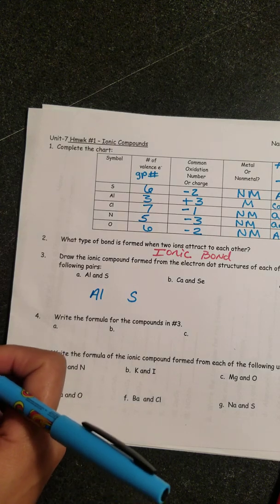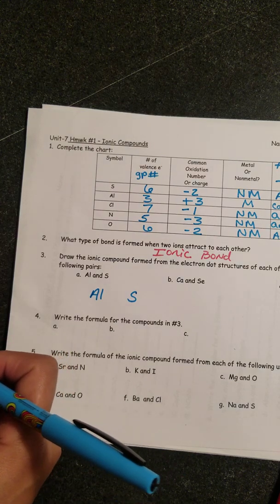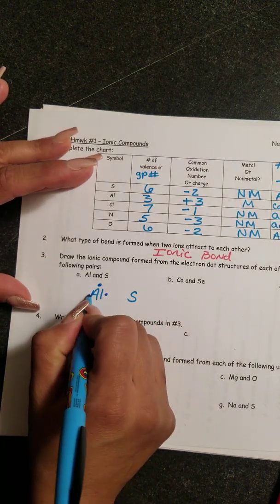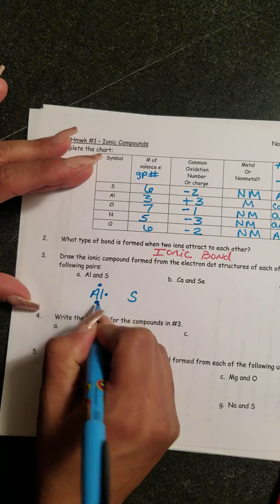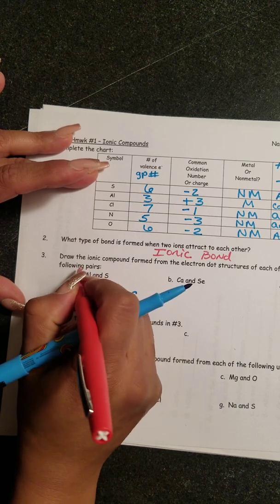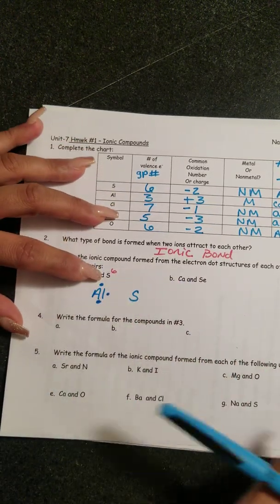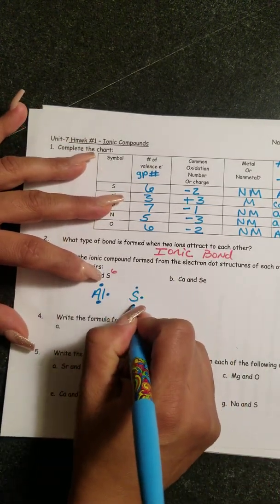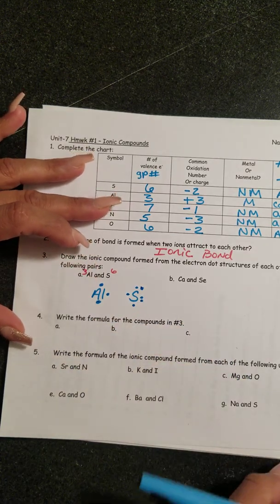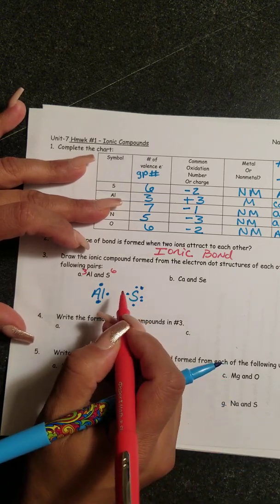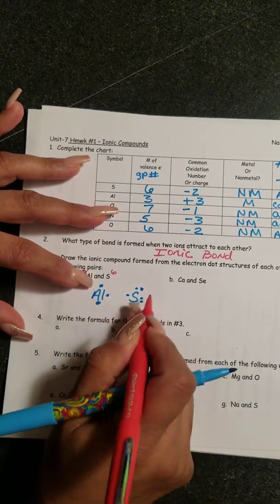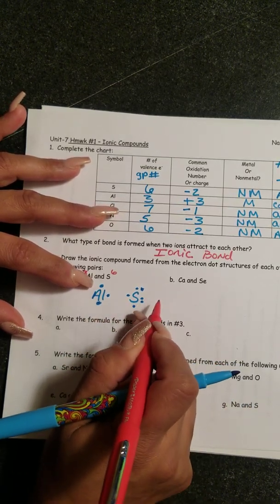Now when they bond together, aluminum, it's in group 13 and it has 3 valence electrons. Let me draw those in. 1, 2, and 3. Now sulfur is in group 16, so I'm going to put 6. 1, 2, 3, 4, 5, 6. Now what's going to happen here is that aluminum is a metal, and metals like to donate electrons. Sulfur is a non-metal. It likes to accept electrons.